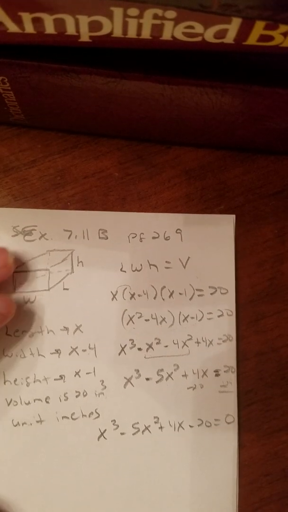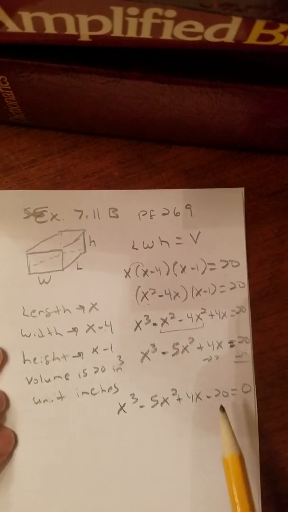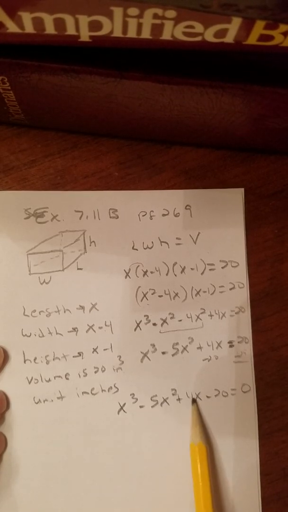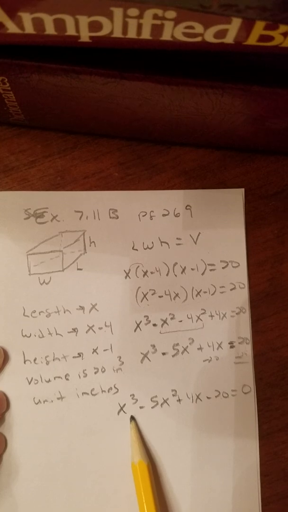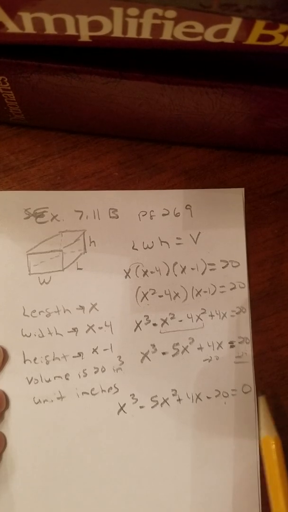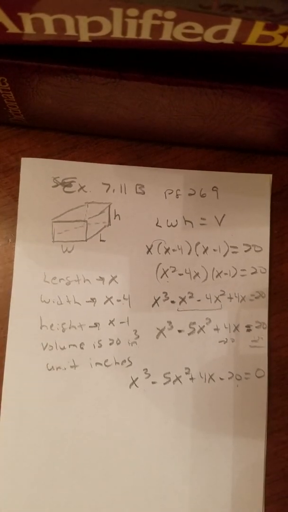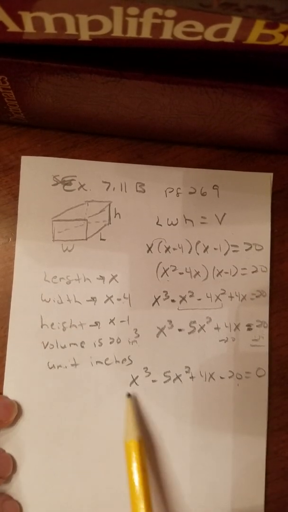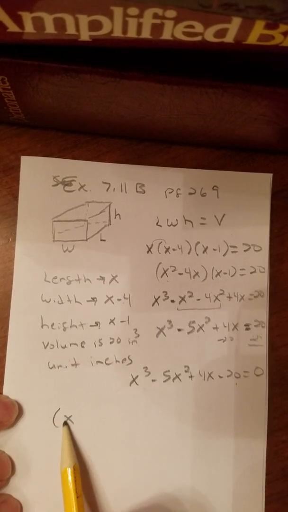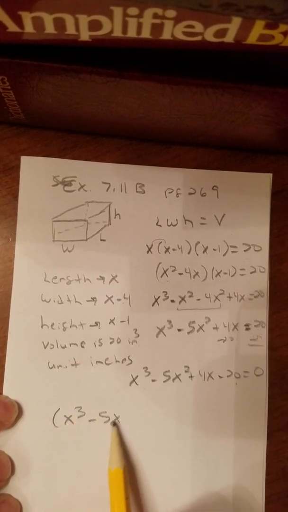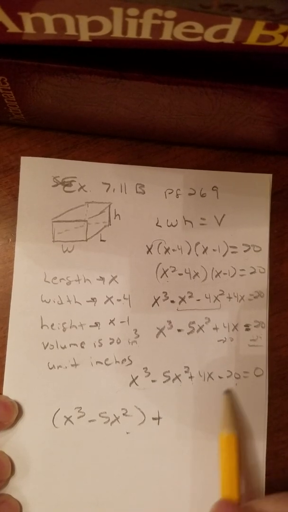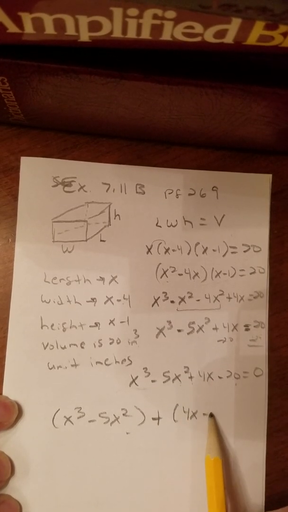Now I'm writing kind of small here. I'm going to try to spread out a little bit. So now what I have is 4 terms, 1, 2, 3, 4. So we know there's no GCF, we know it's not a difference of squares, we know it's not a trinomial. 4 terms, we've got to group. So I'm going to group the first 2 together, bring down my plus sign. I'm going to group the last 2 together.